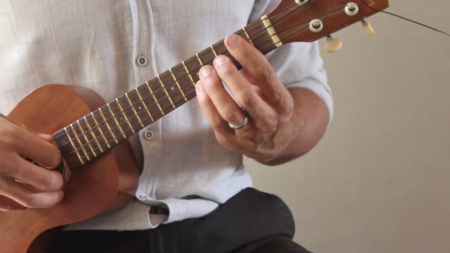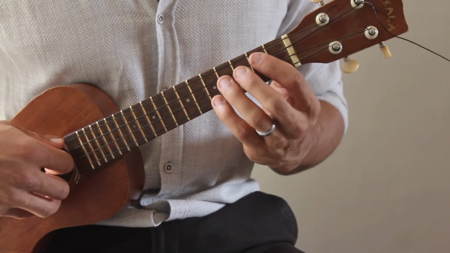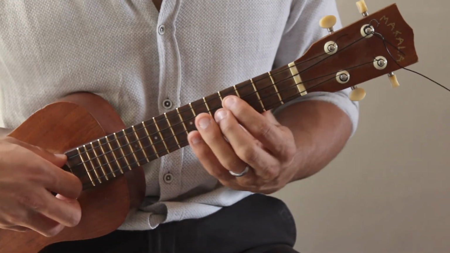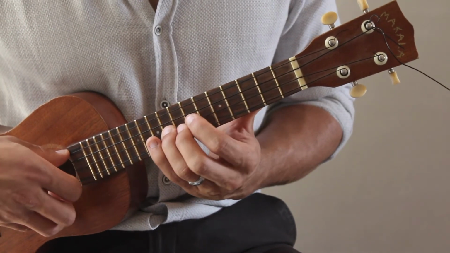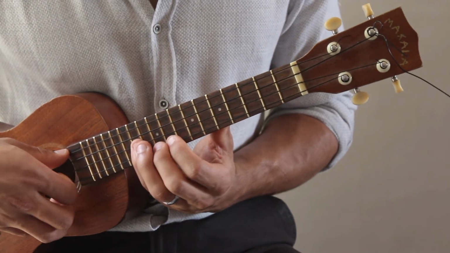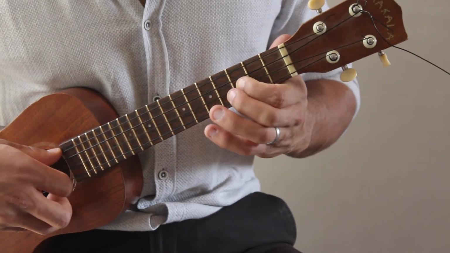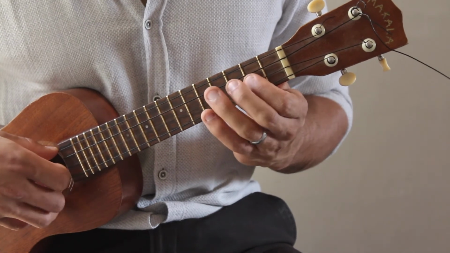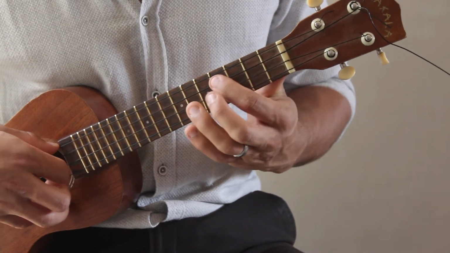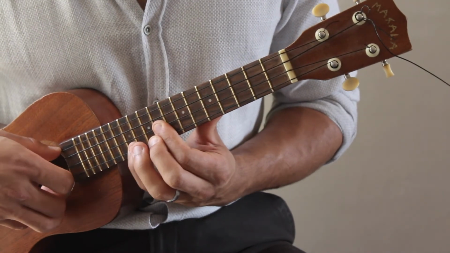Now let's go from part 2 to part 3 to part 4. So pinky on the 5th fret of the A. 3, go. Walk it down. Ring finger. Repeat. Part 2. Draw the A. Shift. 7th fret. Shift underneath.